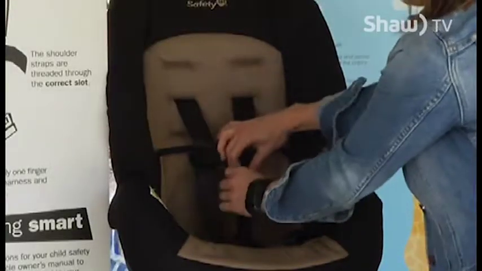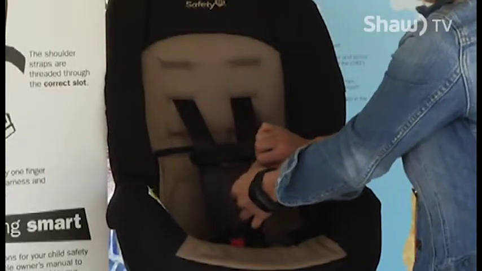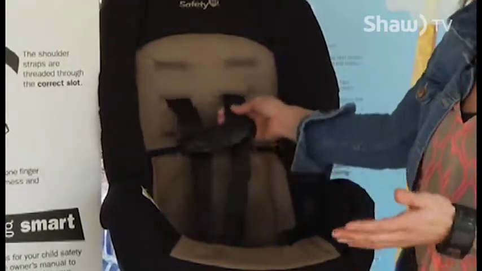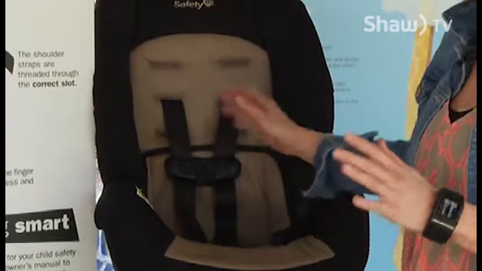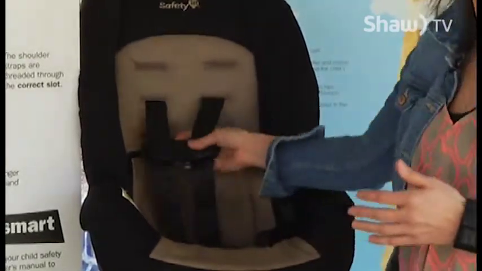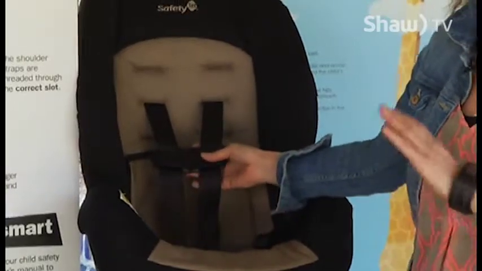Yes, so we don't recommend any aftermarket products. So these are products that are sold additionally to the car seat. And we don't recommend these because they are not tested with Transport Canada. So every car seat bought in Canada is tested through Transport Canada to ensure that in the event of a crash, it would hold up to safety standards. So these products that are sold additionally aren't going to be tested.